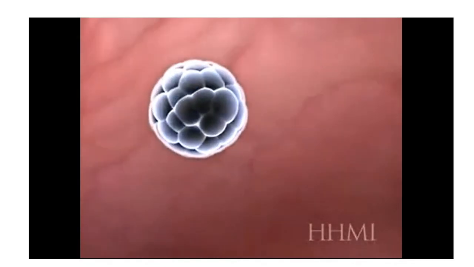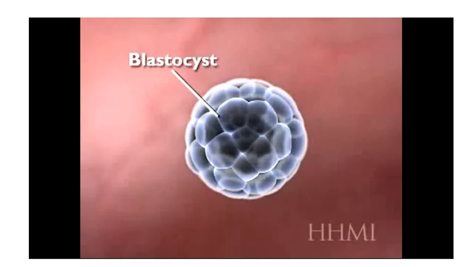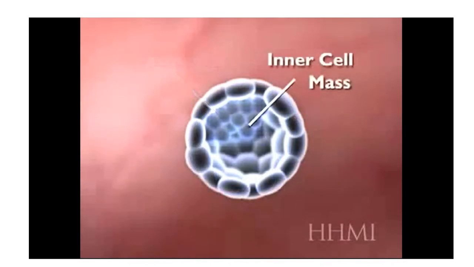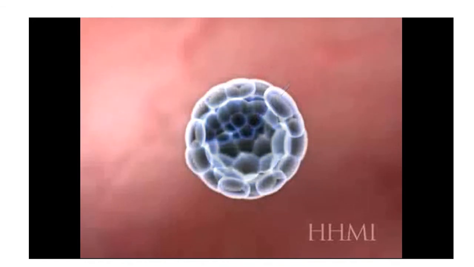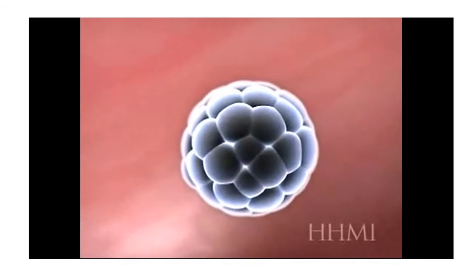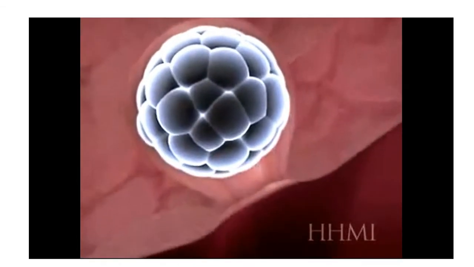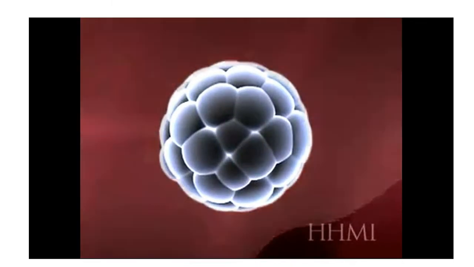At this stage, then, I'd like to draw your attention to the inside of the blastocyst, where there are cells called the inner cell mass, which I'll be abbreviating as ICM. Those are the cells that make the entire animal. And the outer cells give rise to the placenta and other supporting tissues. At this stage, the embryo implants into the wall of the uterus. This is when a pregnancy is really initiated.